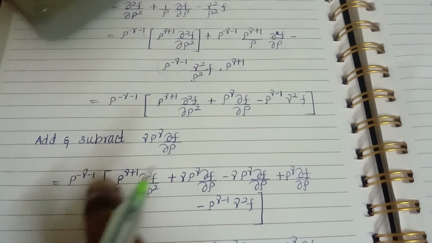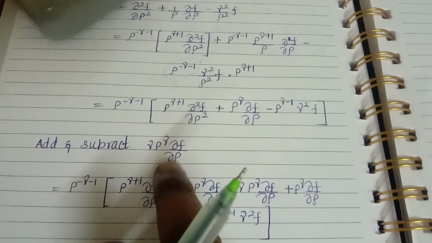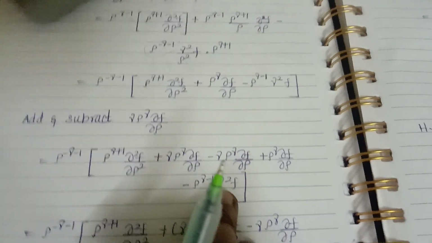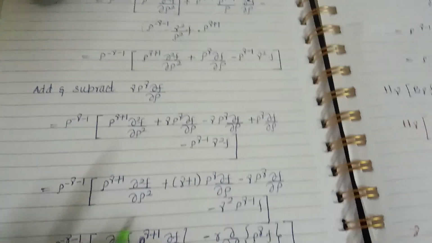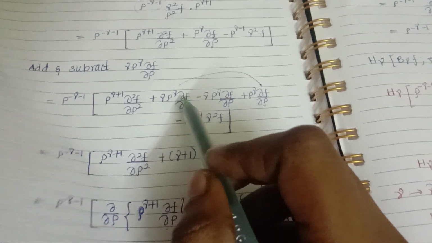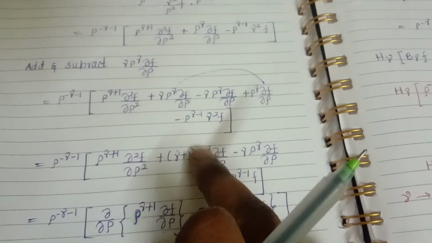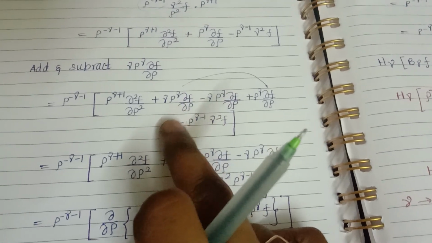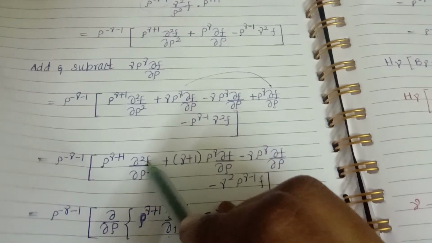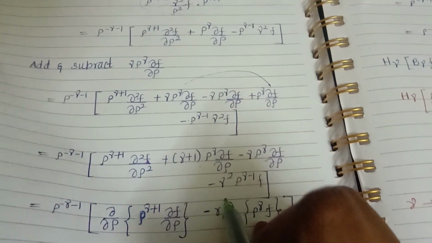So the next step, we have to add and subtract nu rho to the power of nu df by d rho in these terms. If we add and subtract this, we get this form, and this term and this term have the common form of rho nu df by d rho. If we simplify, we get the form of nu plus 1 into rho nu df by d rho. So this term as it is, and we combine this term, we get this form, this term as it is and this term also as it is given.